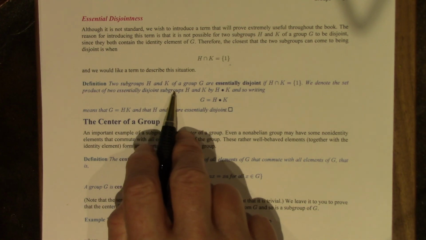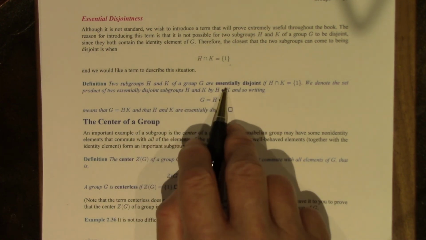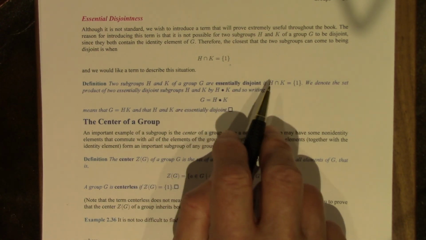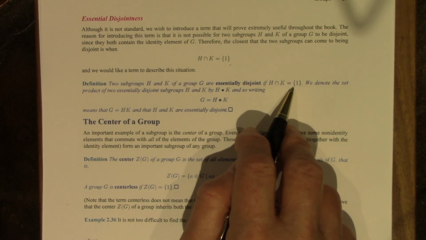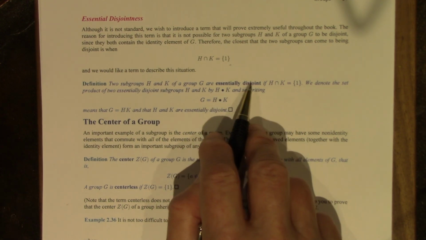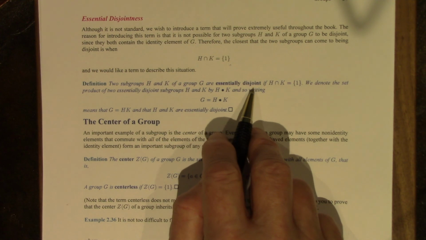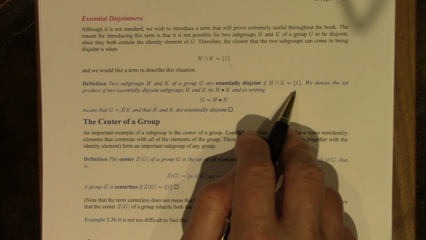Two subgroups H and K of a group G are essentially disjoint if their intersection is trivial. So this is my terminology. You may not see it elsewhere. Others may not understand it until you explain it, but it's pretty simple and rather obvious, I think.